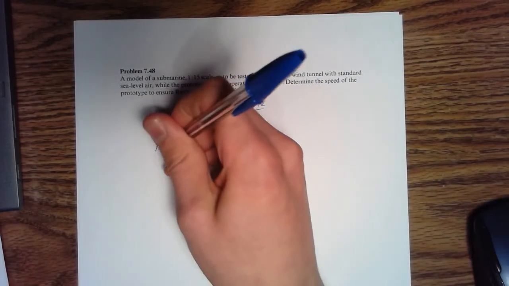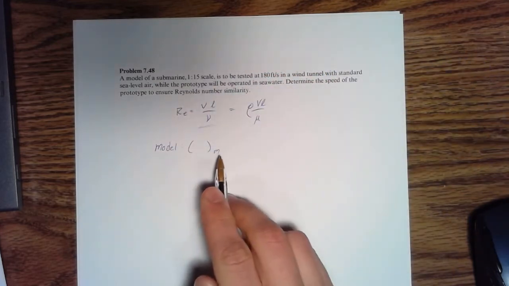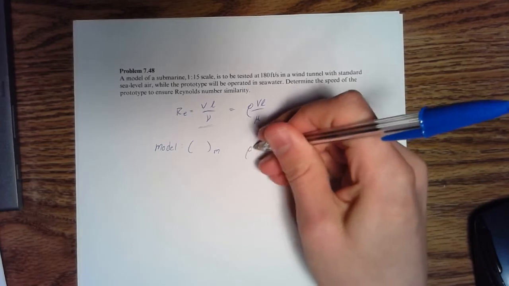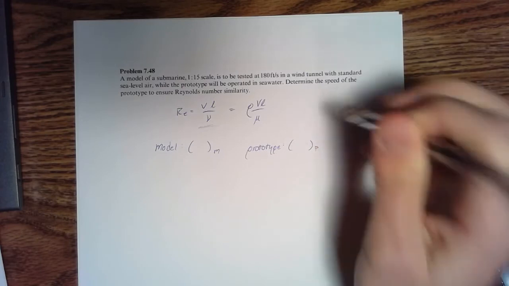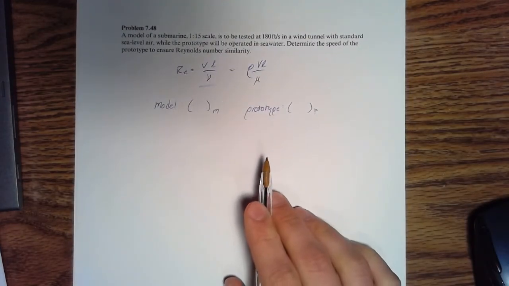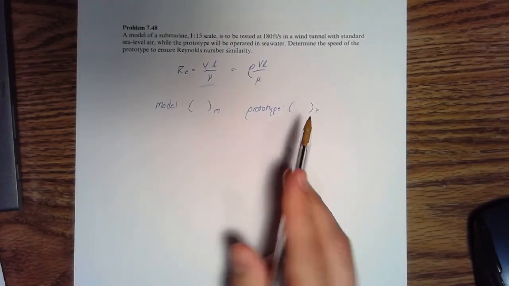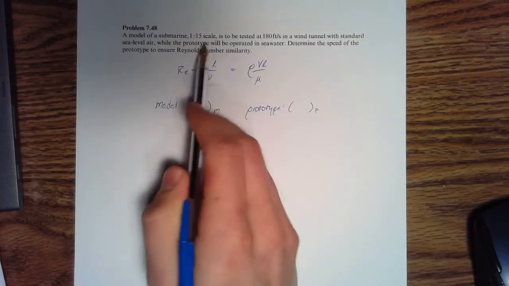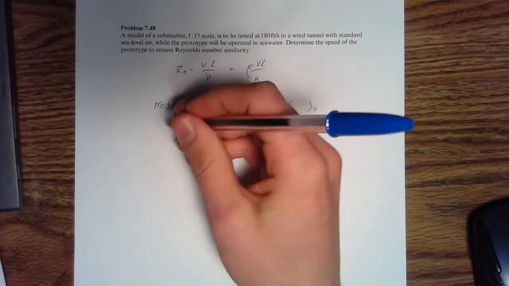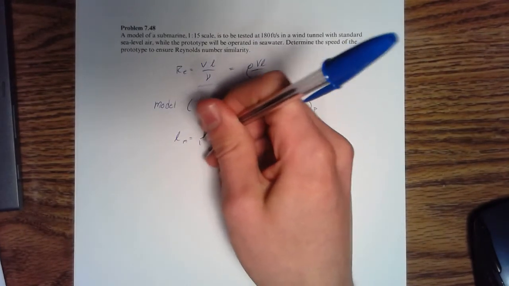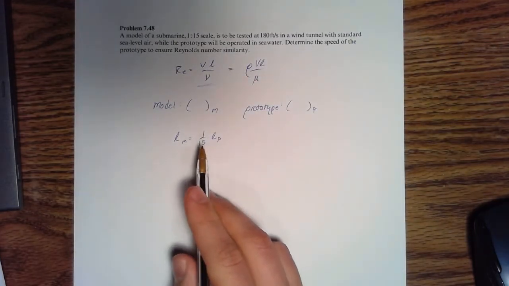So the model is going to have a little m subscript at the bottom, that's how I'm going to notate that, and the prototype similarly is just going to be parentheses p. What we need is for the Reynolds number of the model to be the same as the Reynolds number for the prototype. And the ratio that we have is 1/15 scale. This relates to the length, right? So we know that the length of the model is 1/15th the length of the prototype, and we'll use this relationship to solve for what we need.